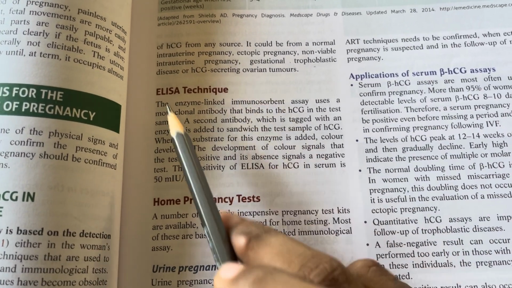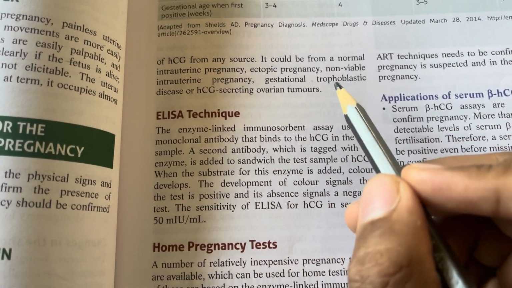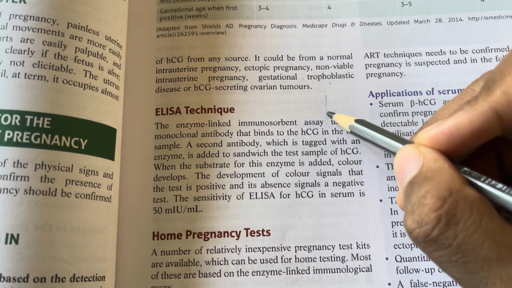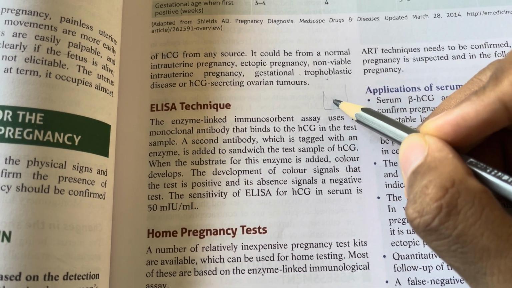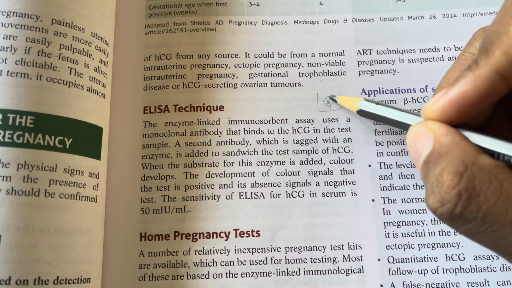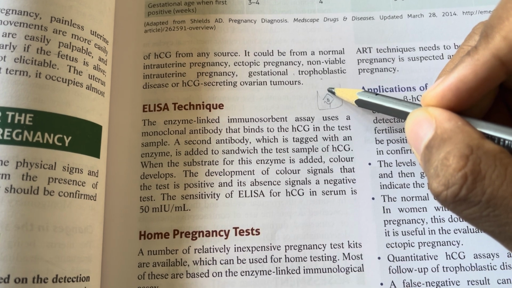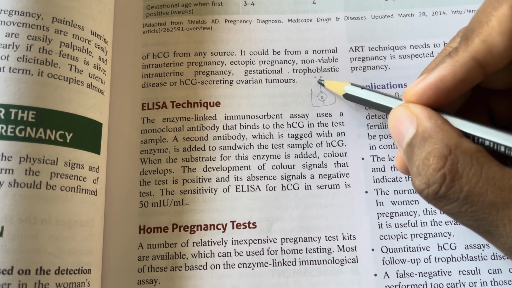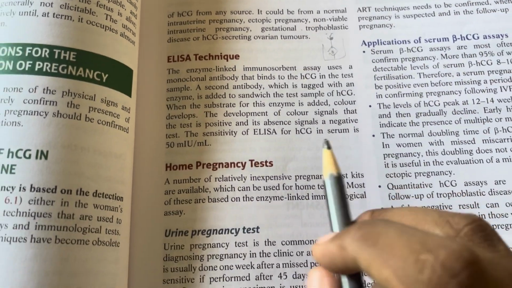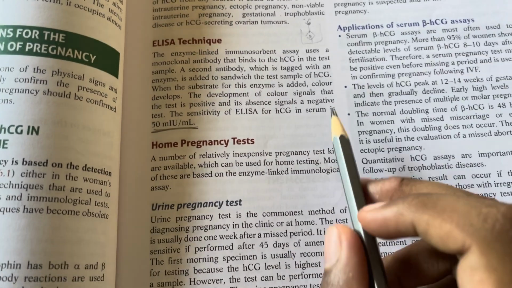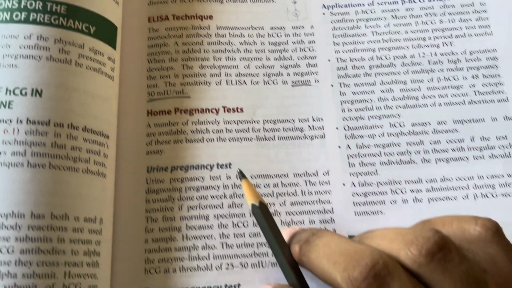Okay. So basically you have ELISA. So what you're doing is, in the test sample, you are using a monoclonal antibody that binds to HCG in a test sample. So one monoclonal antibody, and you're adding a second antibody which is tagged with an enzyme to sandwich this test sample. Okay. So then when the substrate is added, the color develops. The sensitivity is 50 milli-international units per ml in serum. Okay. Next, home pregnancy test.